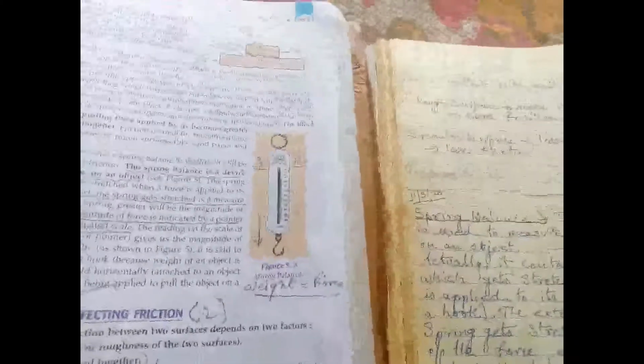The stretching is indicated by a pointer attached to the spring which moves on the graduated scale. So when the pointer comes more downward, there is more weight of the object. If the pointer comes less downward, then there is less weight of the object. Okay. Now this diagram I think I have already sent you in the notes also.